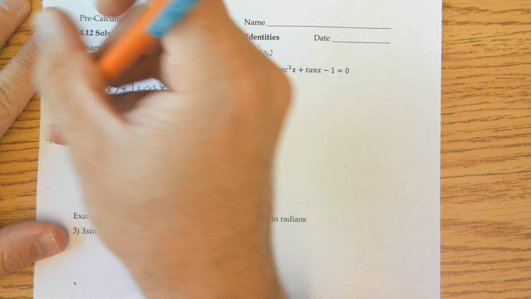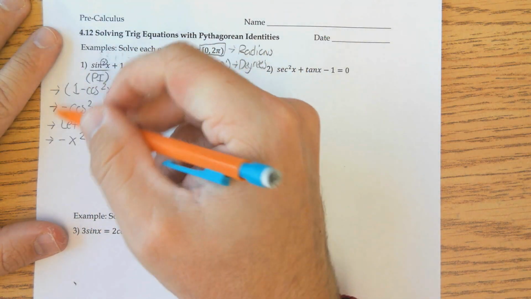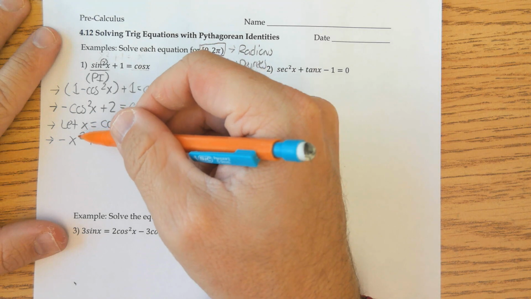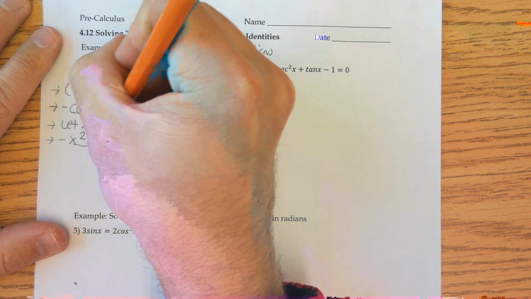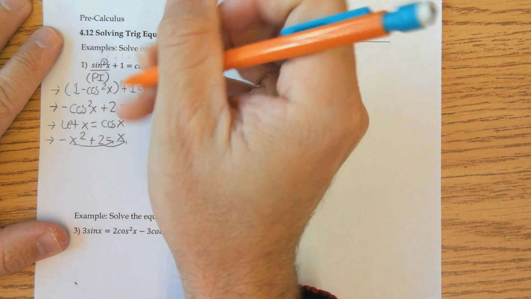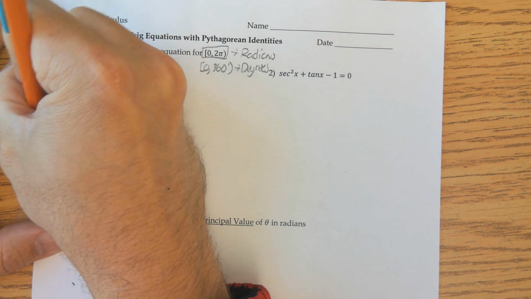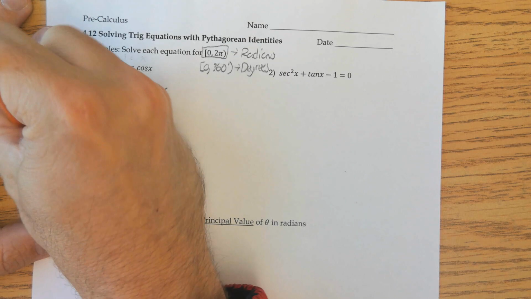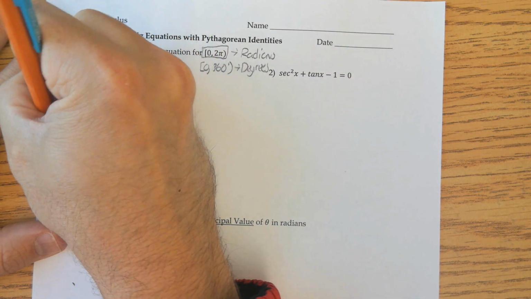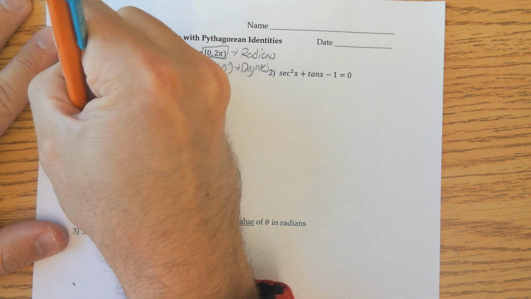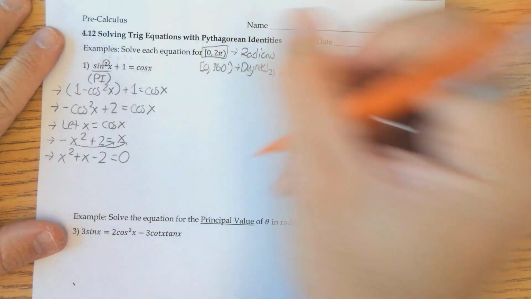I want to move everything over to one side, and I want a positive number always in front of the highest degree. It's negative right now, so I'm going to move everything to the right. I'm going to have x squared plus x minus 2 equals 0.